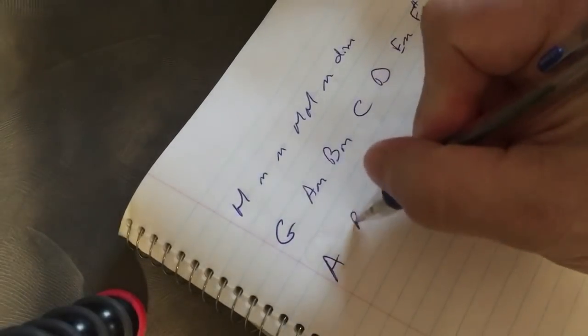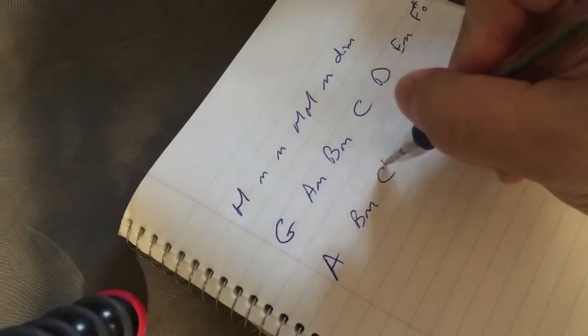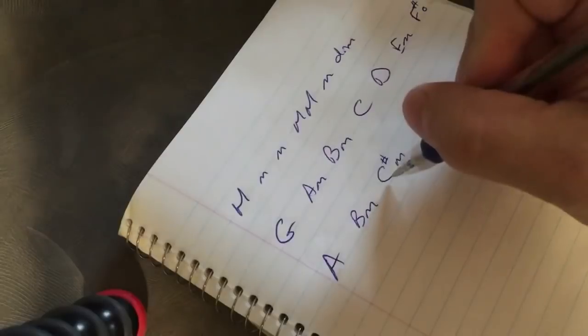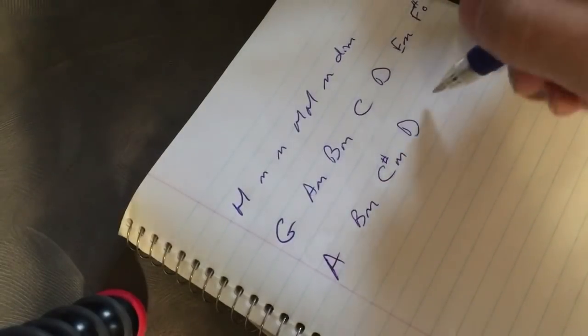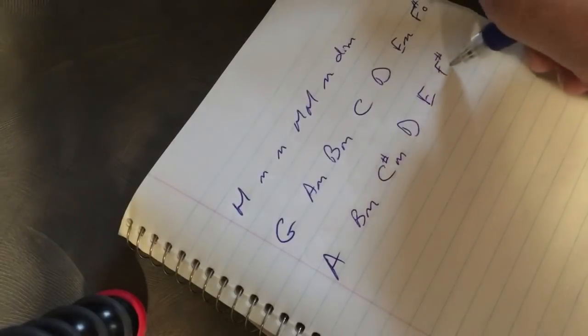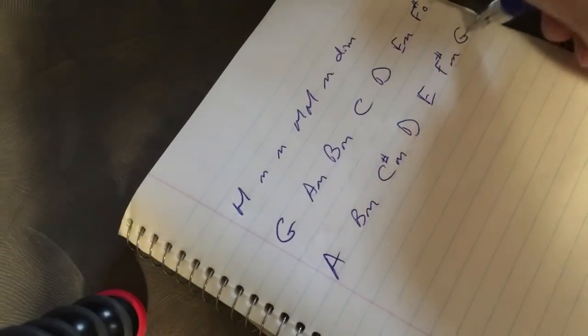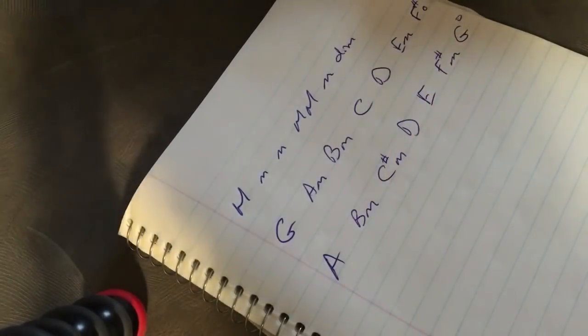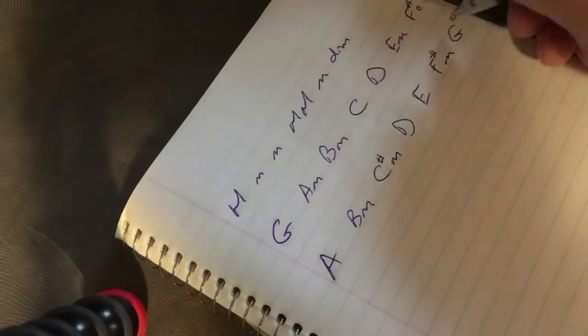If I want you to do the same for A, what would it be? It would be A major, B minor, C sharp minor, because it's a full tone again, D major, E major, F sharp minor, and G sharp diminished, pardon me.